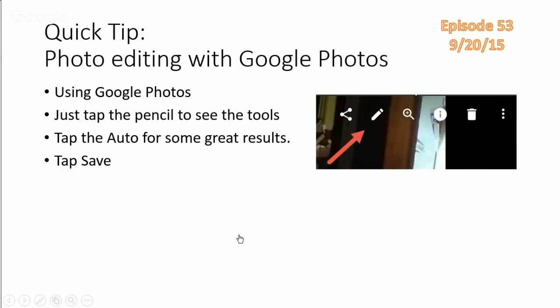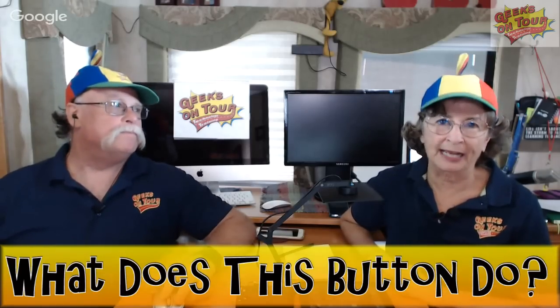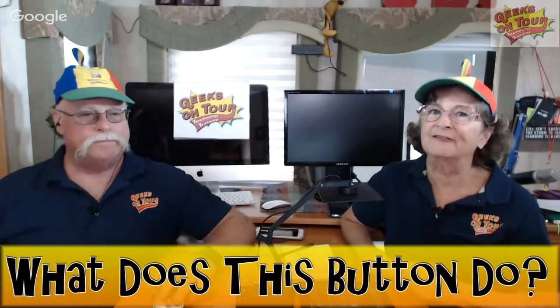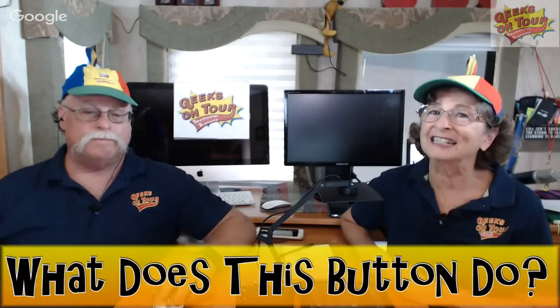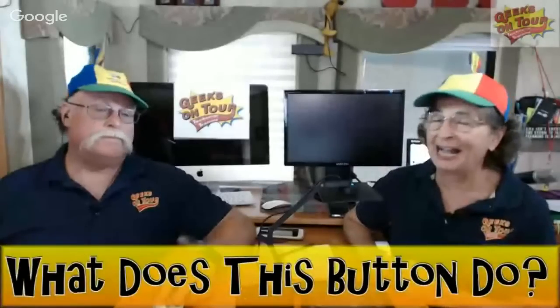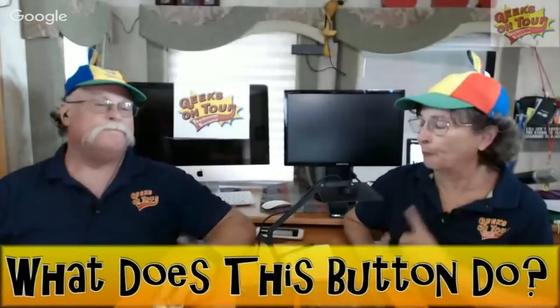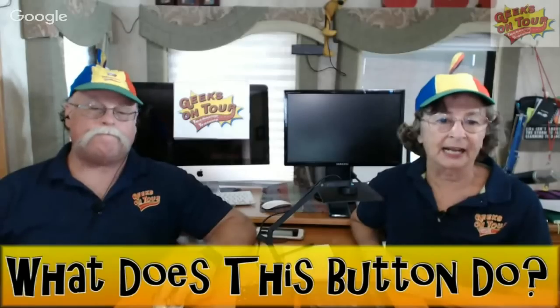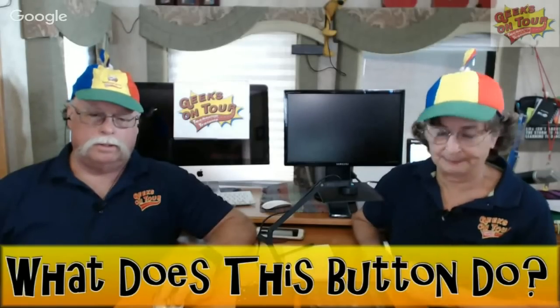Our tip of the week is photo editing with Google Photos. You may have heard some people say that Google Photos is very weak in the photo editing. But just because there aren't very many buttons and very many options doesn't mean that it isn't really, really good. I like it. And there's one example I'm going to give you. And I will show you what I mean.